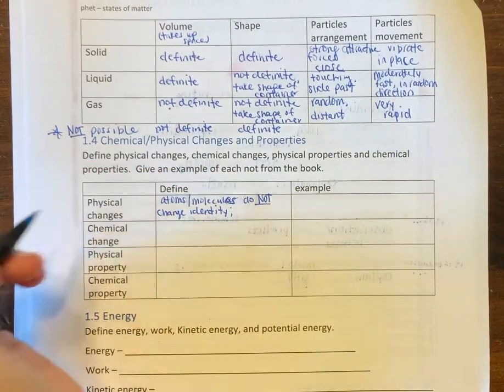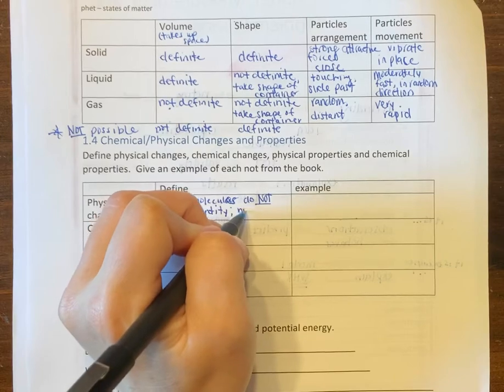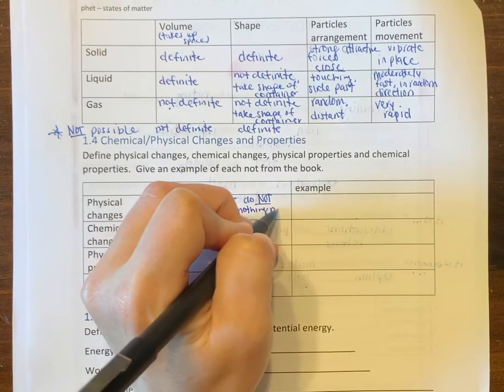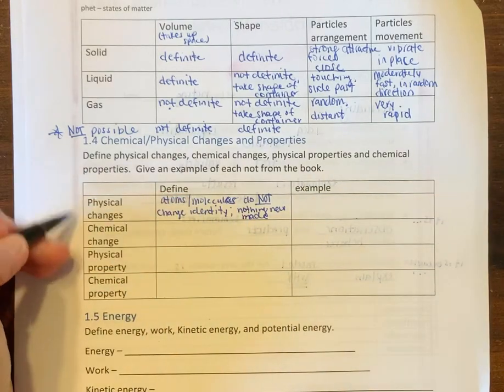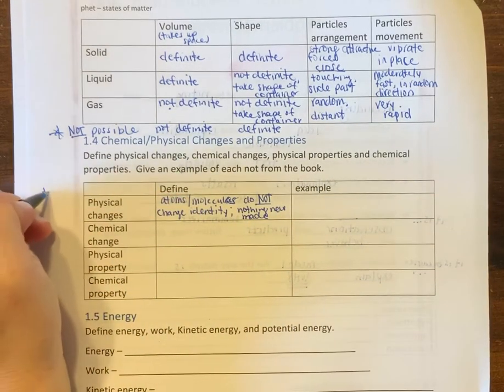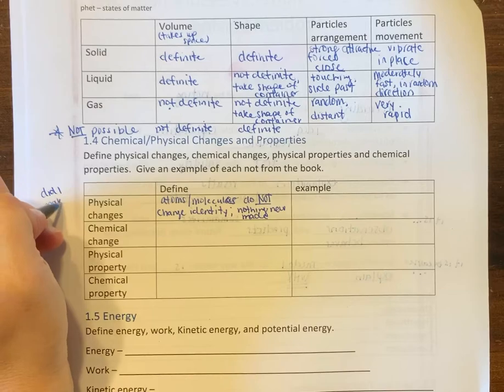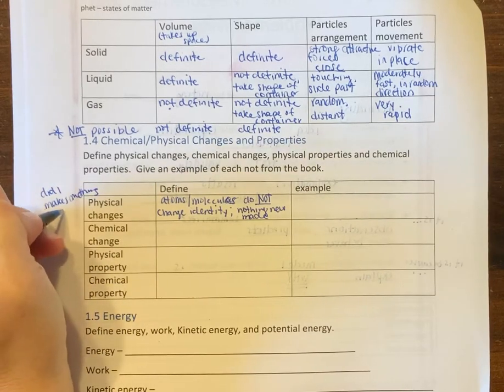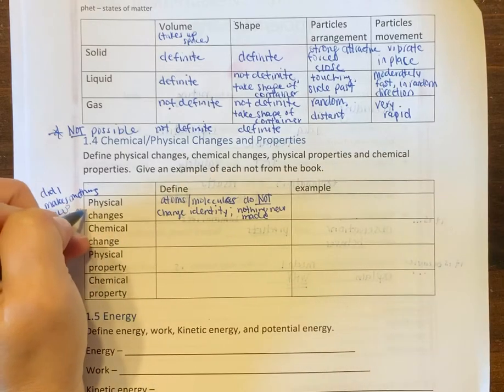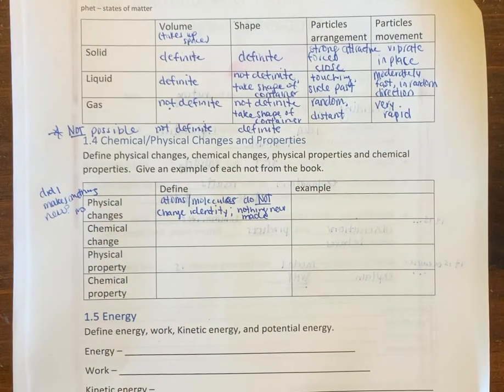If it's a physical change, no. Nothing new is made. We can write that over here. Did I make something new? Physical change, no.